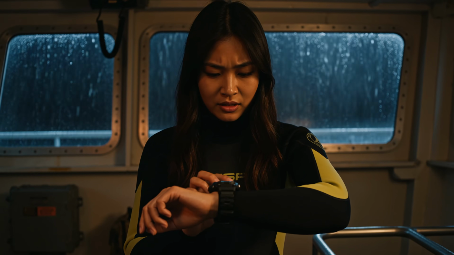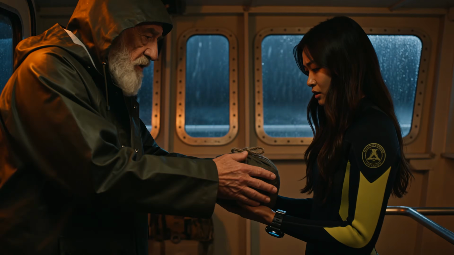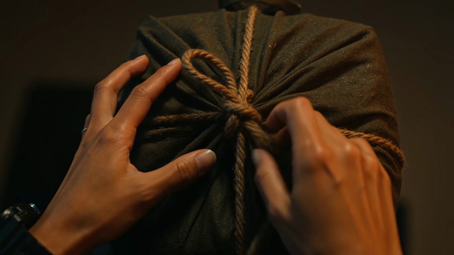Depth gauge, check. Dive light, check. All right, let's do this. Storm's not letting up out there. You sure about this? Careful with this. It's the only one we've got. I'll bring it back in one piece.